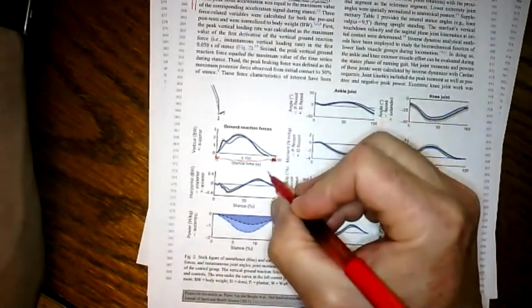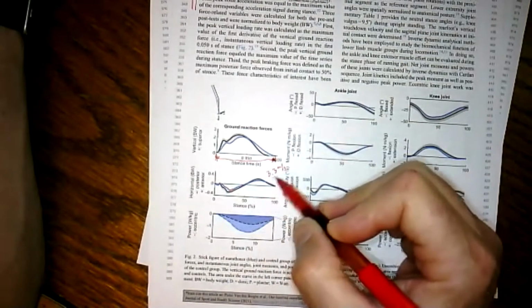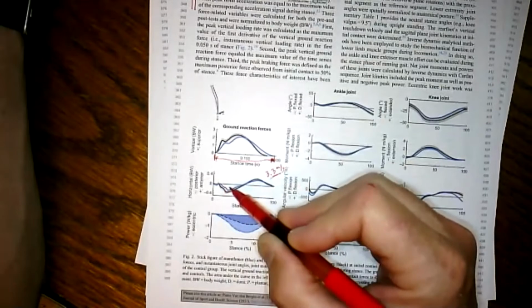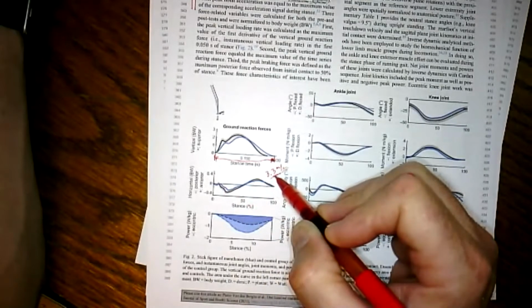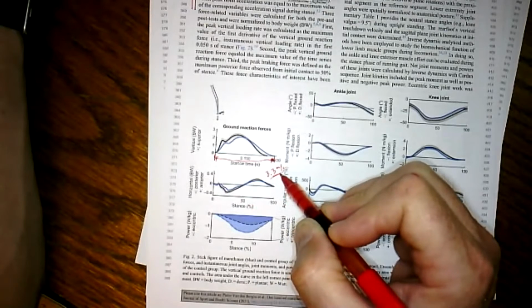Remember, this is all running at 3.3 meters per second. All right. Constant velocity, we say, but in reality, velocity is slowing down below that and then speeding back up so that the person is overall running 3.3 meters per second throughout this entire stride. Okay, this part here is actually just zoomed in of this part.